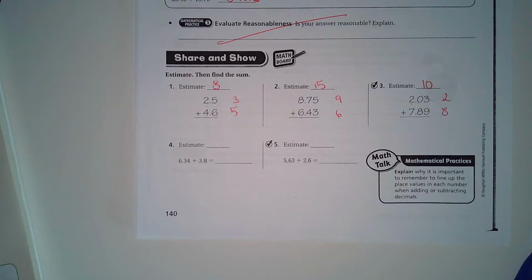Still wrong. That's the wrong one. Put some of the sticks in the wrong jar here.